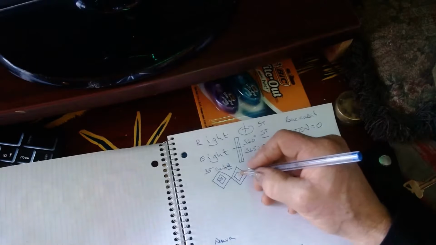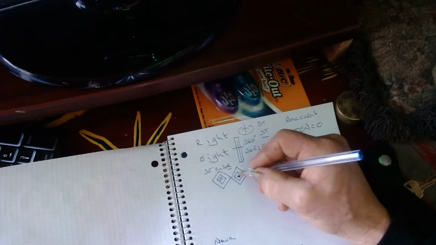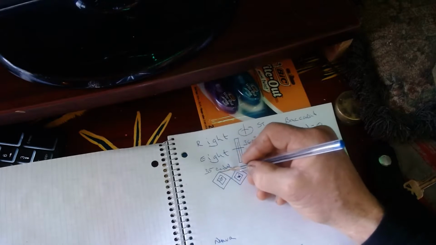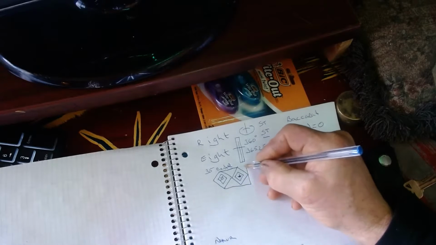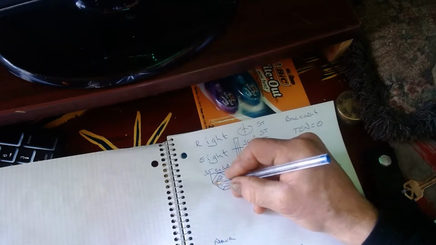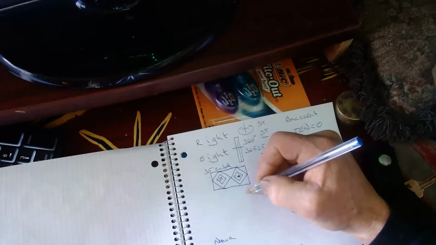I find 8 in this design because this area center over here is the center of the entirety of the two numbers.